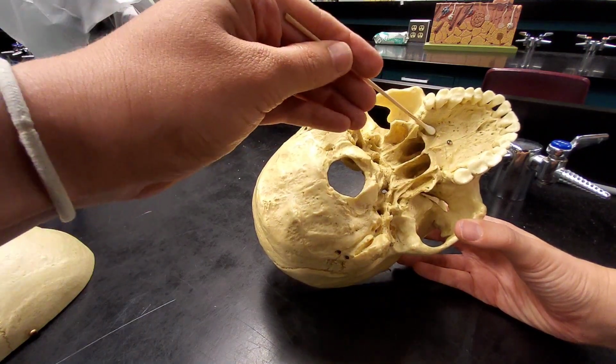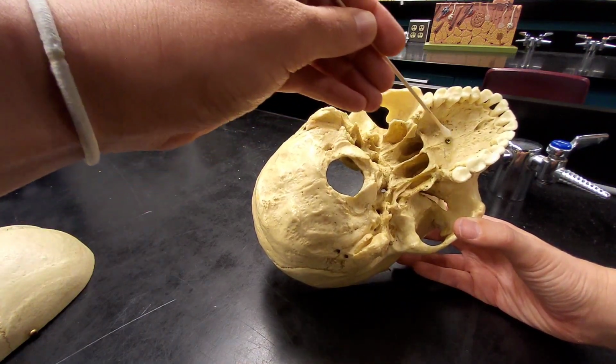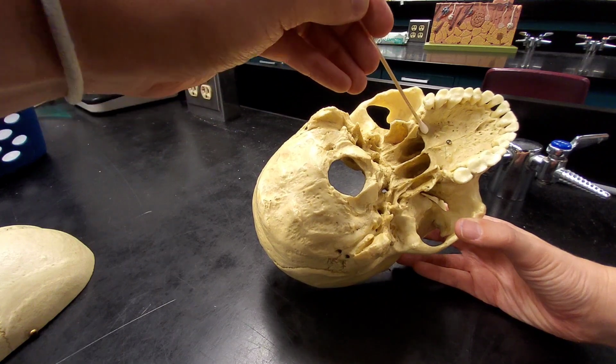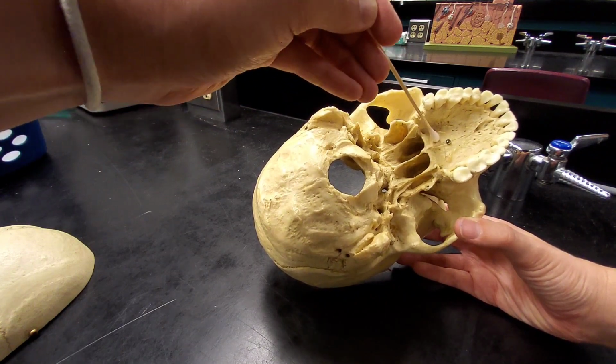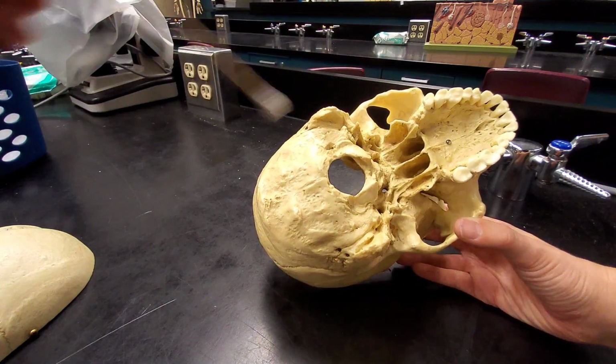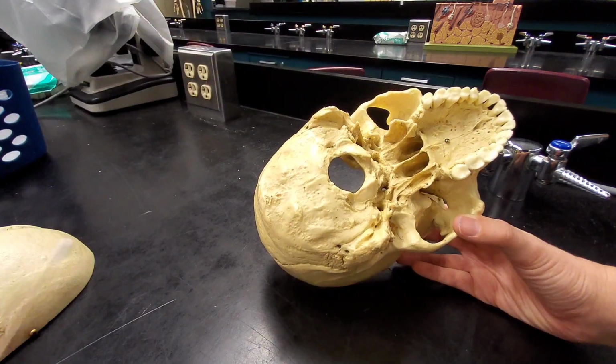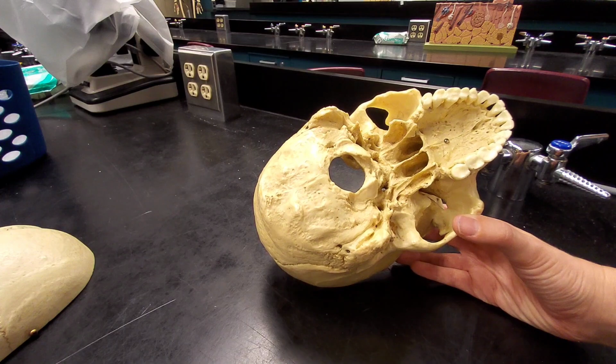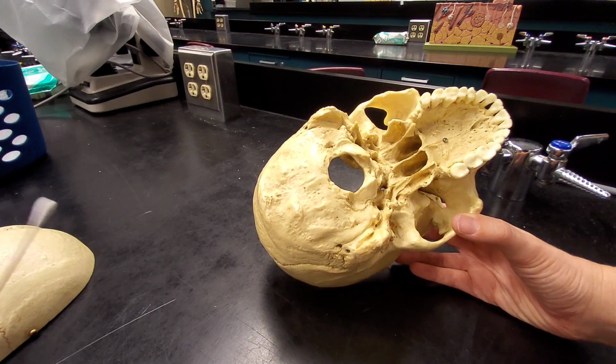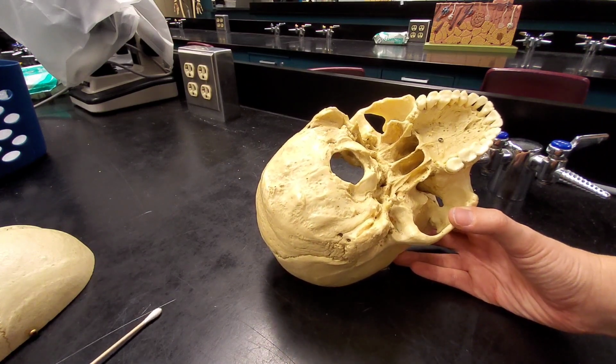And then we have a little suture here, and then we have two processes of the two palatine bones. In this case, these are called the horizontal plates of the palatine bone. So that is one of the very few perspectives in which we will see the palatine bone.